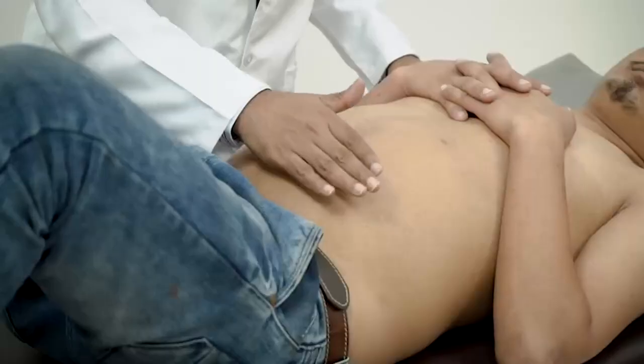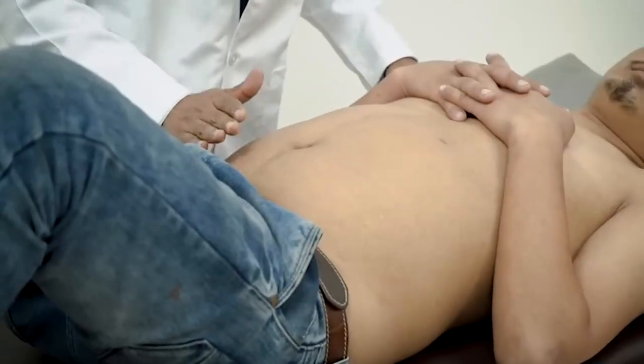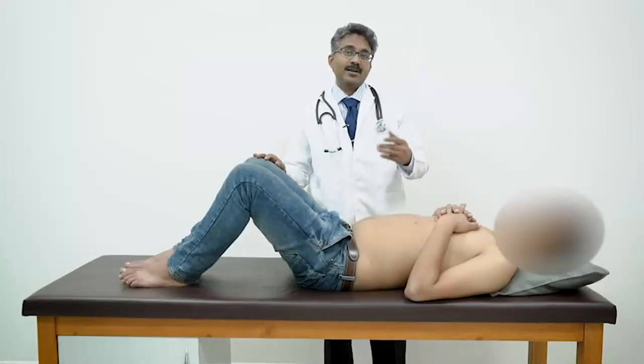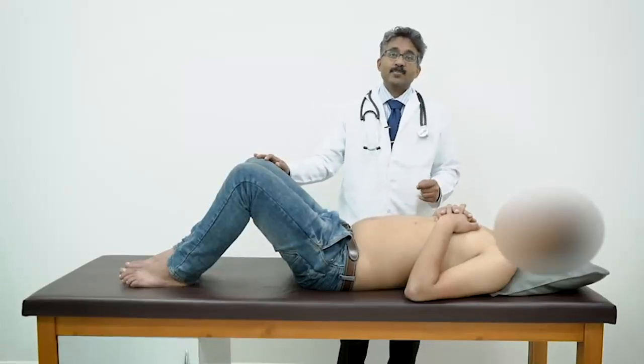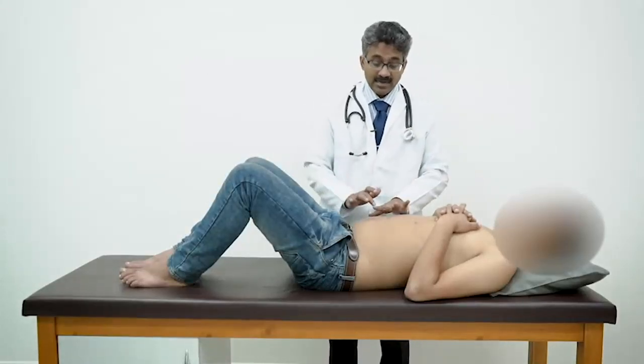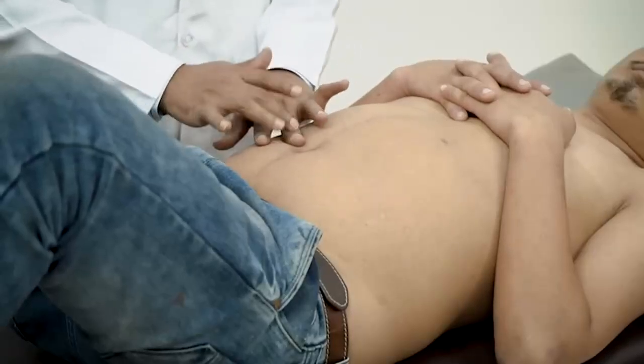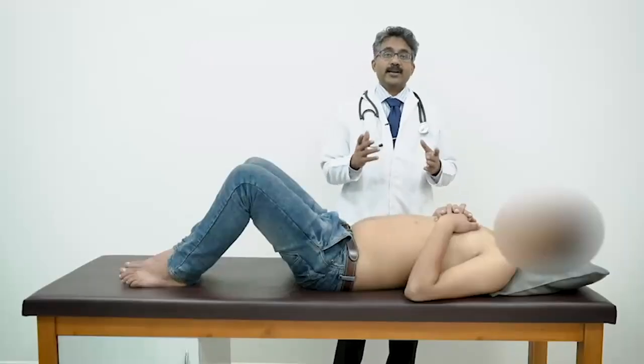So you give a sudden jerk like this and look for rebound tenderness. Rebound tenderness is a cruel way, you should not do it, as I discussed in abdominal pain. You can ask the patient just to cough, or light percussion is enough to look for rigidity. So you are getting peritonitis.